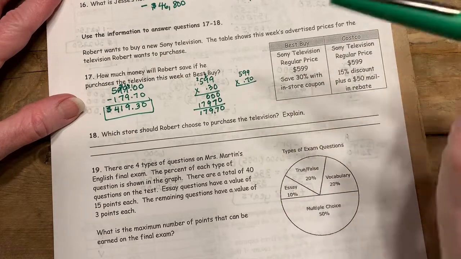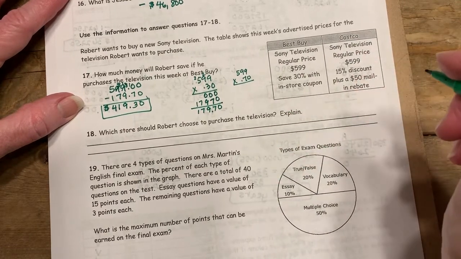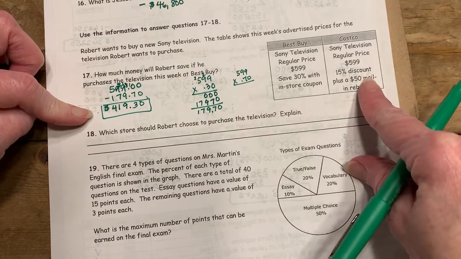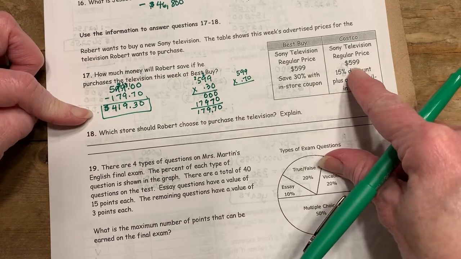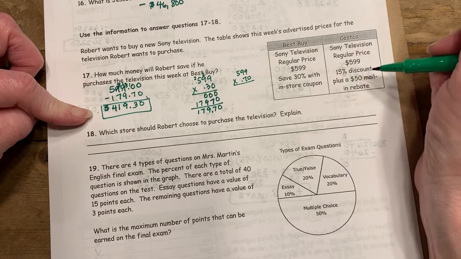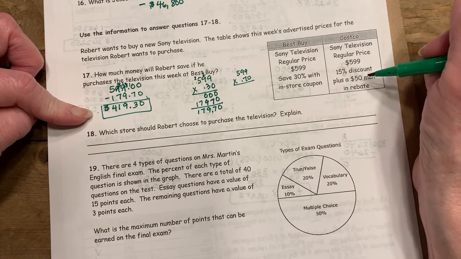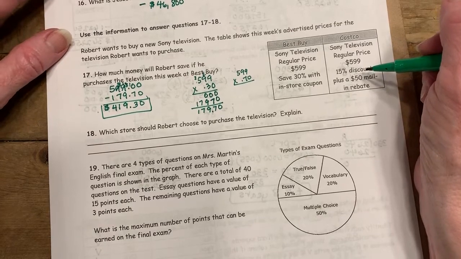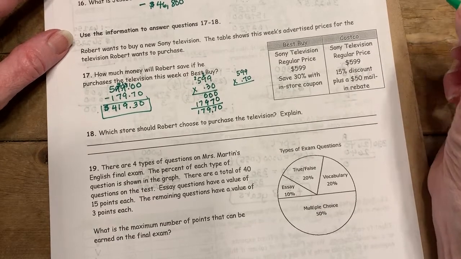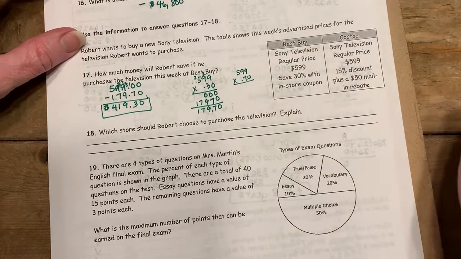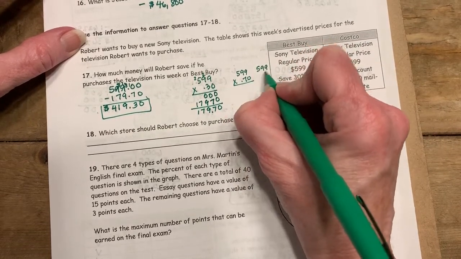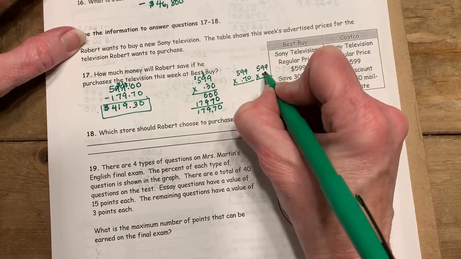18 says, which store should Robert choose to purchase the television? All right, so we know how much Best Buy is going to cost, so we compare that to Costco. Same television, same regular price. But Costco has a 15% discount plus a mail-in rebate. So I need to find 15% of $599. Okay, so $599 times 0.15.